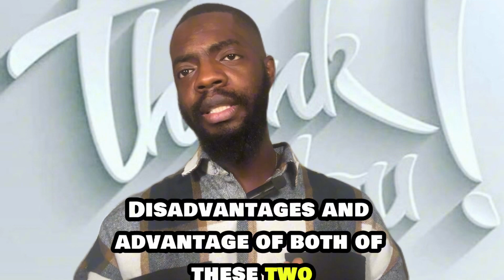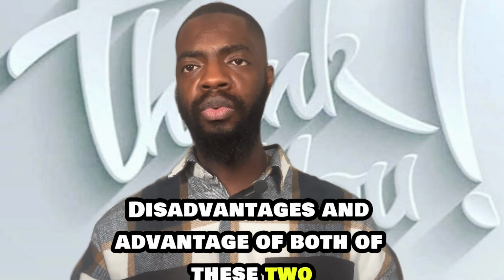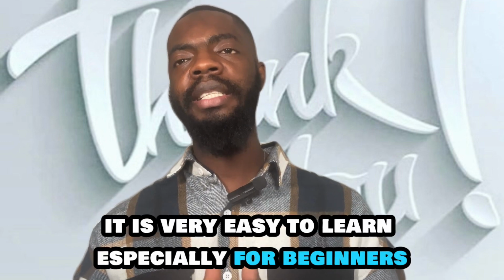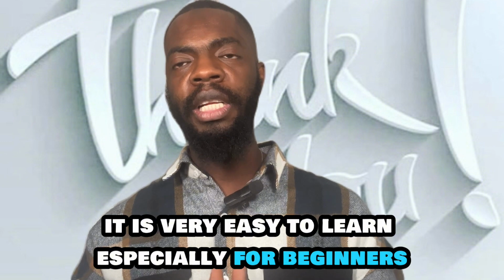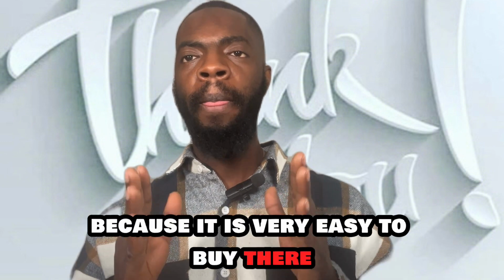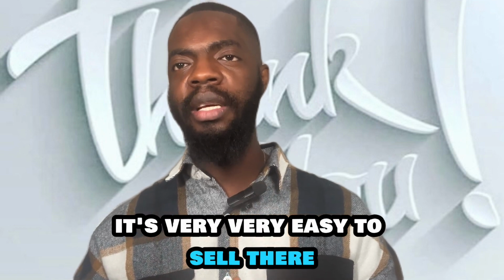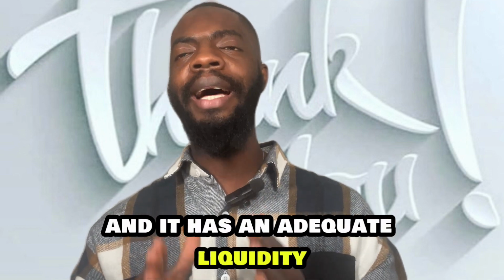Let's look at some of the disadvantages and advantages of both of these two. Centralized exchange: one, it is very easy to learn, especially for beginners, because it is very easy to buy there, it is very easy to sell there, and it has adequate liquidity.